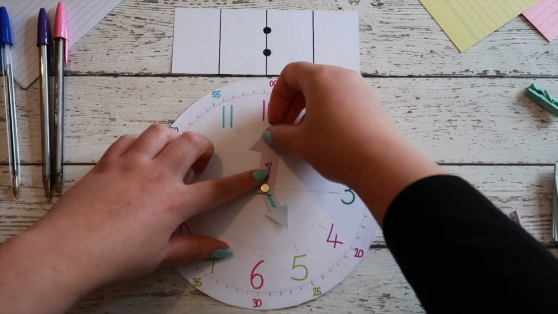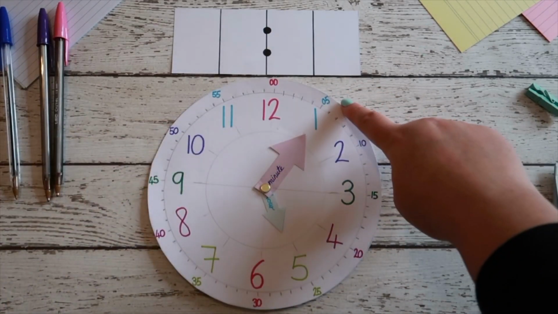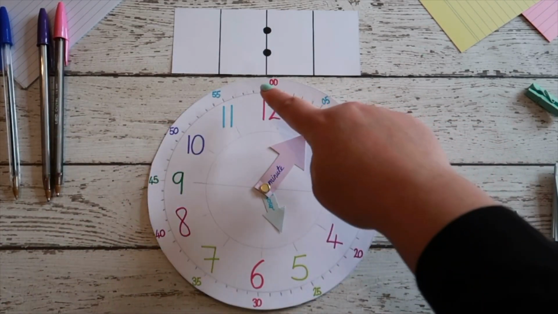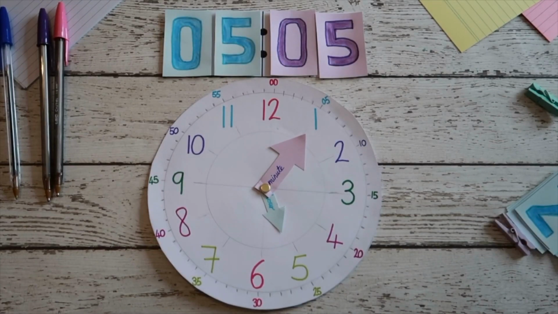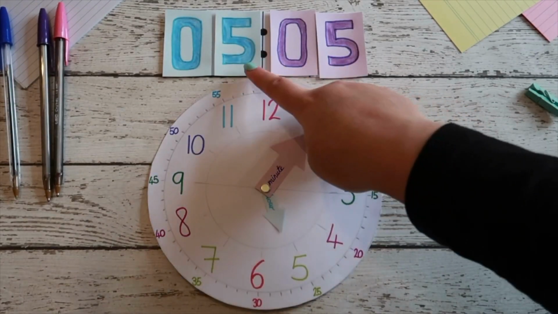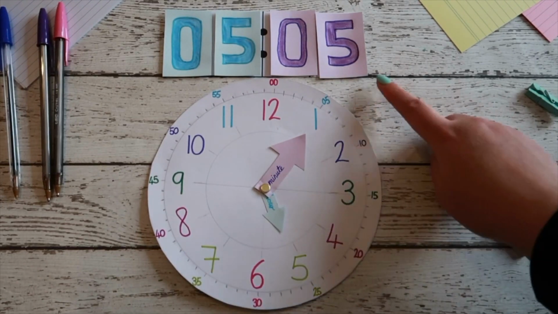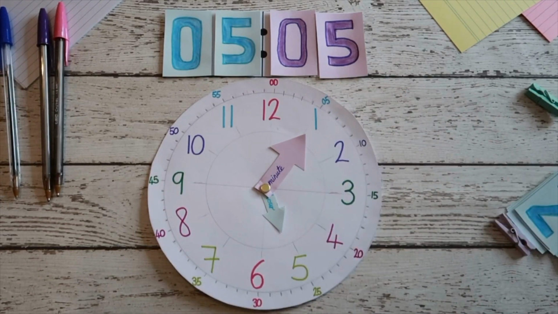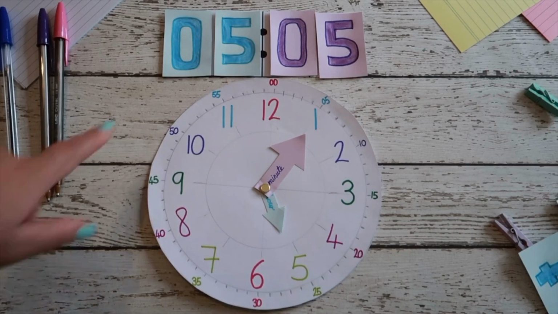So I'm going to move the minute hand round, so it's on the 1, and the hour hand is just after the 5. So we would look at the minute hand and we would say 5 minutes past 5. So the time shown is 5 minutes past 5. Remember, the hour is in blue and the lilac is the minutes. So 5 minutes have gone after it was 5 o'clock. So we'd write that as 0505.